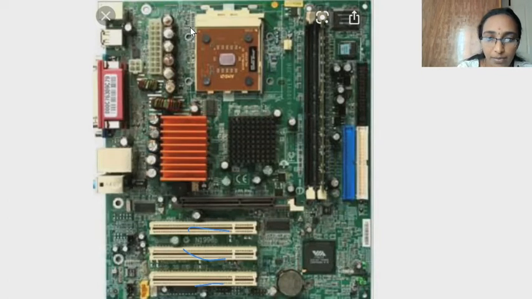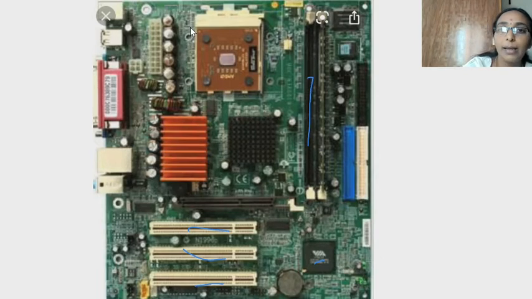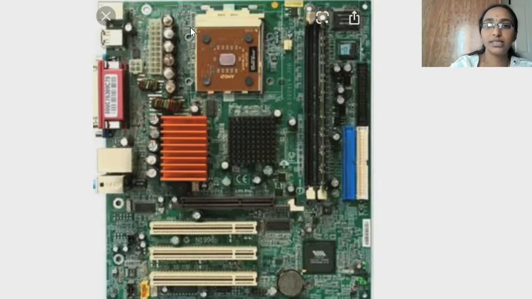So this is the processor. This is a slot. Even this is also called a slot. These are the slots we are going to use here. This is the picture of your motherboard.